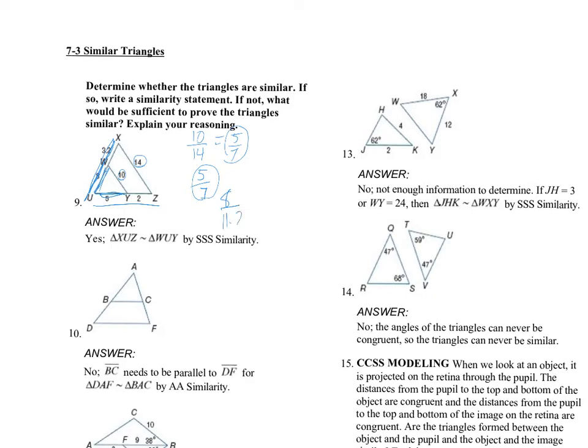So what I would do is just take that 5/7 and realize when I take that to decimal, that's 0.71. And if I take 8 and divide it by 11.2, that is going to be approximately 0.71. And so therefore I could see that I have all three sides in proportion. And so that's how I know that I can say yes, these two are similar by side similarity.